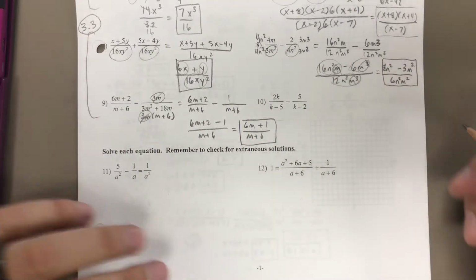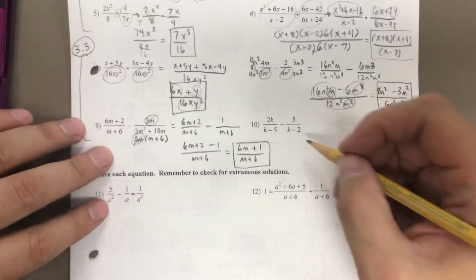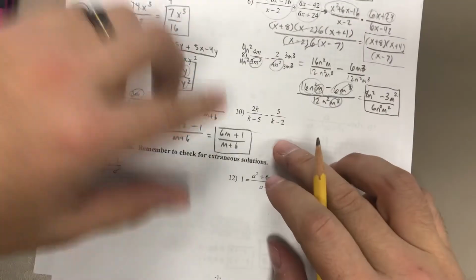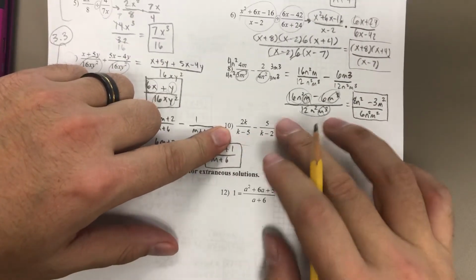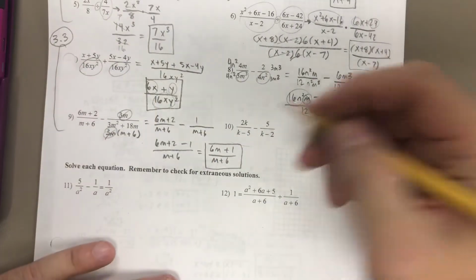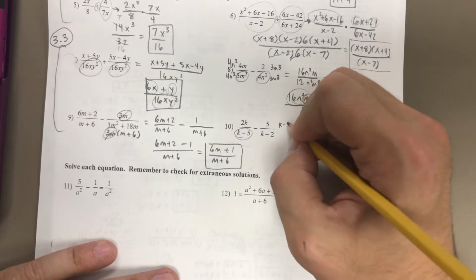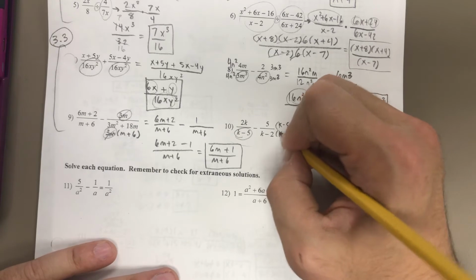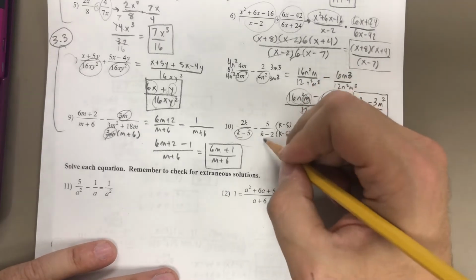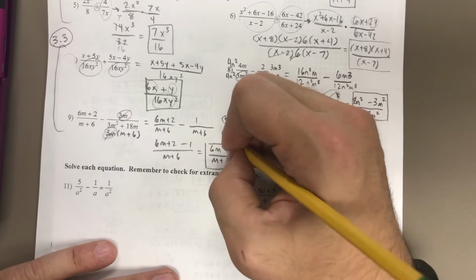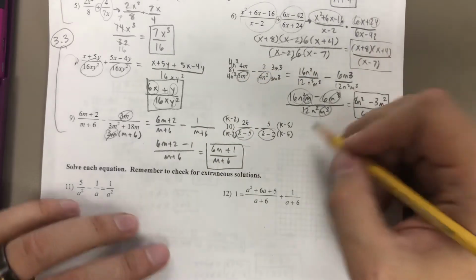Easy enough. All right, now for this one, we're going to implement the rule that we went over in the previous problem, number 8. And that's to take one's denominator and multiply it in the top and the bottom of the other one. So I'm going to start off with k minus 5. I'm going to multiply that in the top and also in the bottom. And then I'm going to take k minus 2 and multiply that in the top and the bottom here. All right, let's see what we get.